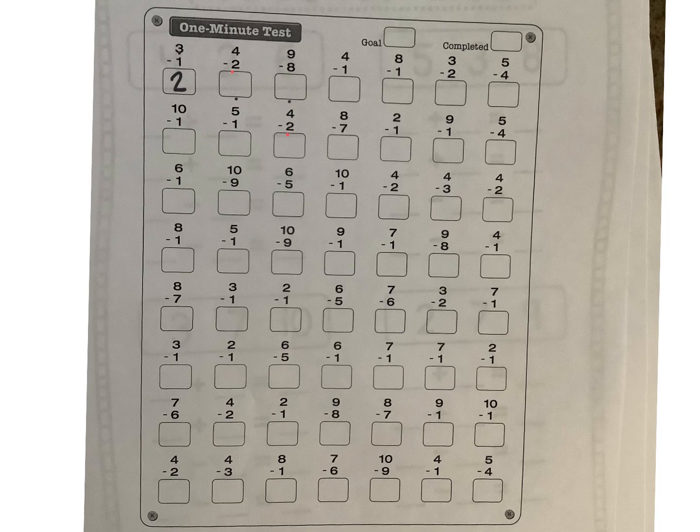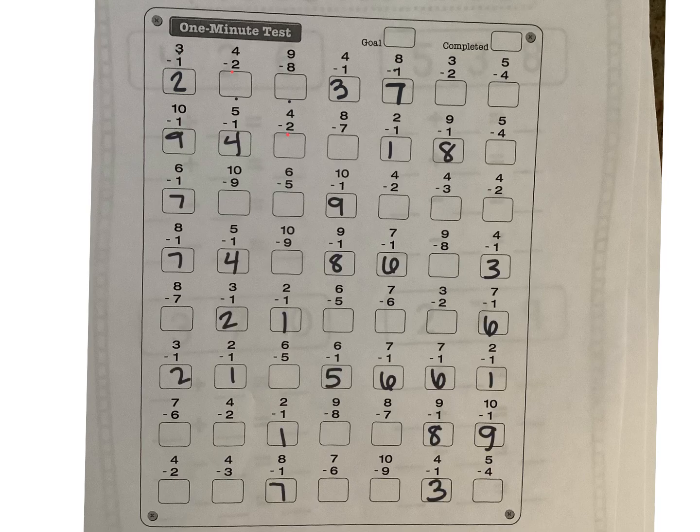And this one, because we start with all of the minus 1s. So 4 minus 1, the number before 4 is 3. Next one, 8 minus 1. The number before 8 is 7. So go through your paper and find all of the minus 1s. So push pause and do that, and then push play. Okay, now that you've done all of those, check and see if you have the same as me.